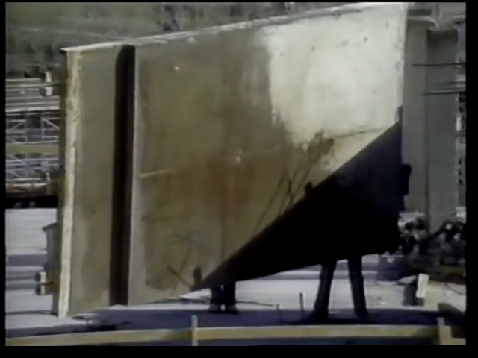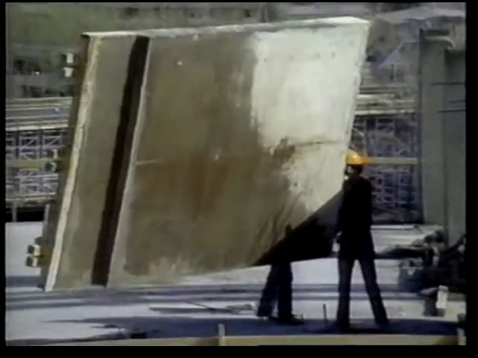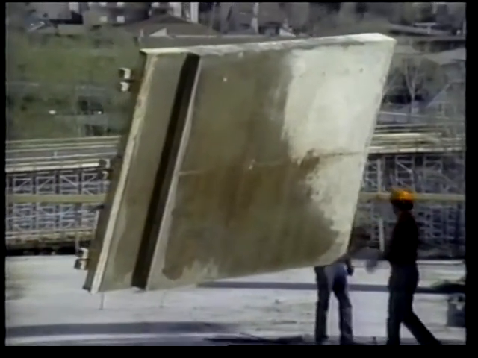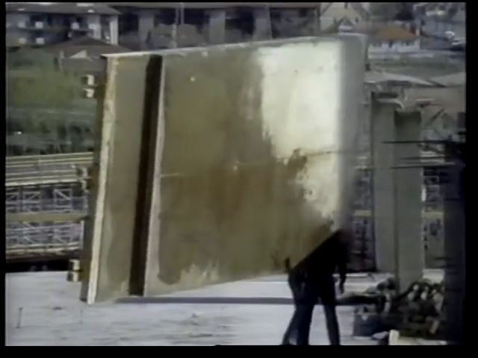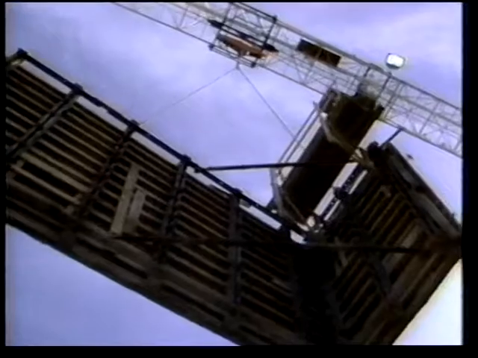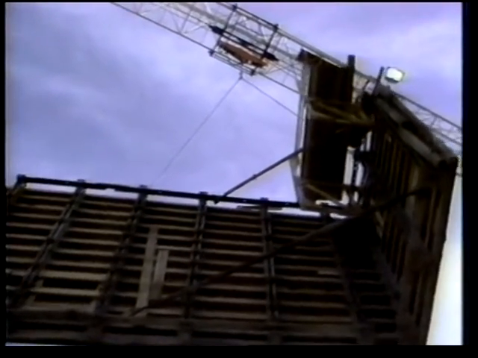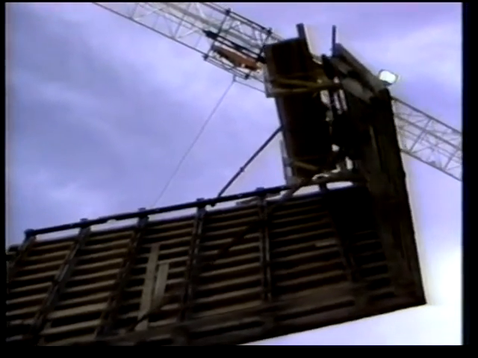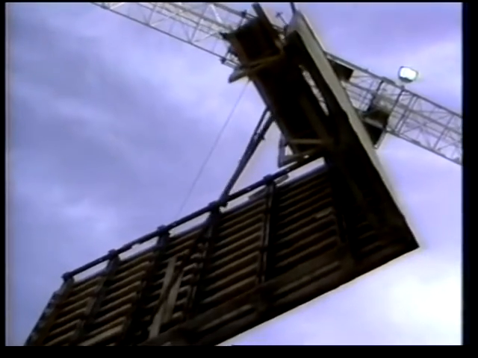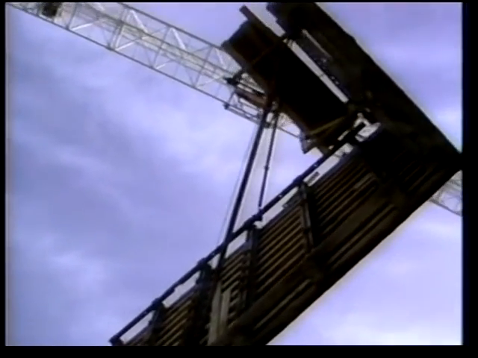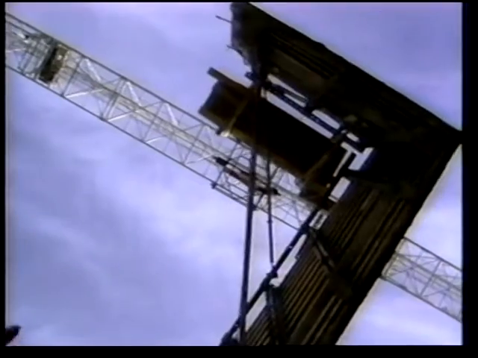Gang forming can be defined as the grouping of individual forms into a large unit that is moved to new locations by cranes. Gang forming is most cost-effective where there are large areas of similar type construction to be built. Gang forming of walls is particularly efficient. The term gang form is used because panels are ganged together to form a single, reusable form.